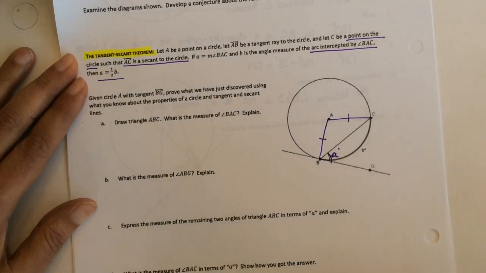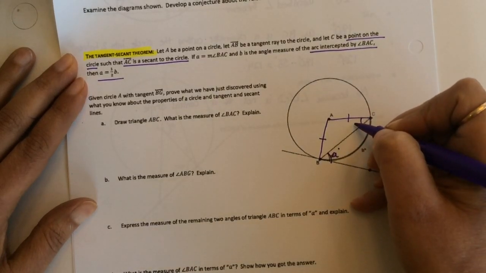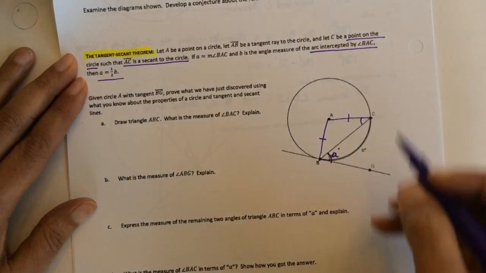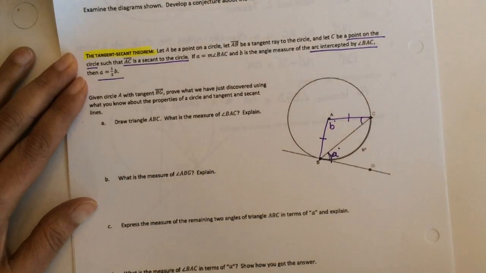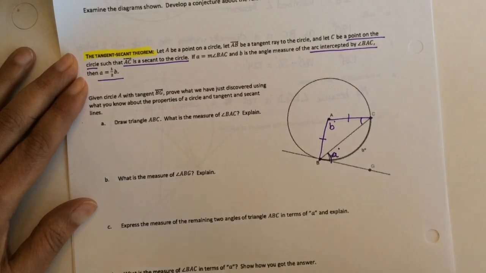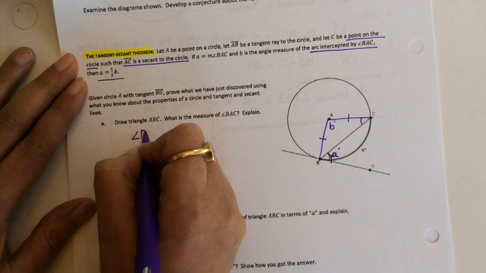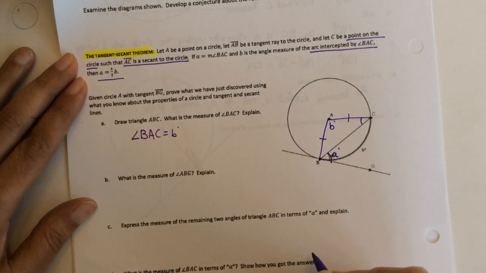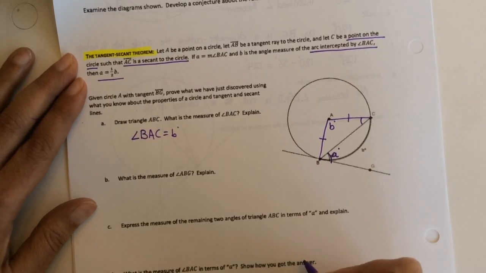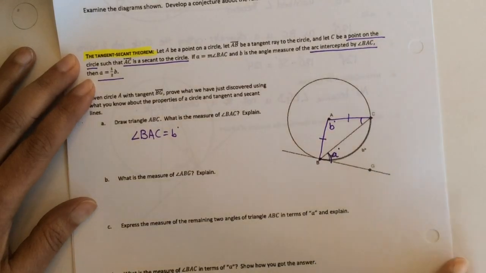So angle BAC is going to be B degrees because it is the central angle of the arc BC. So it is going to be angle BAC equals B because this is the central angle to the arc BC.